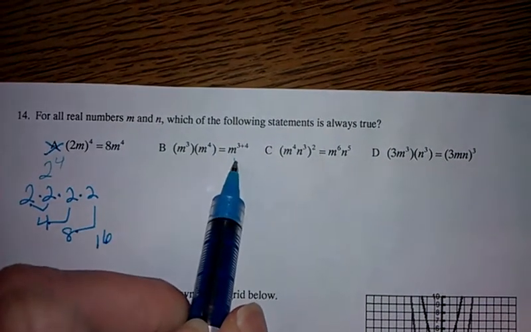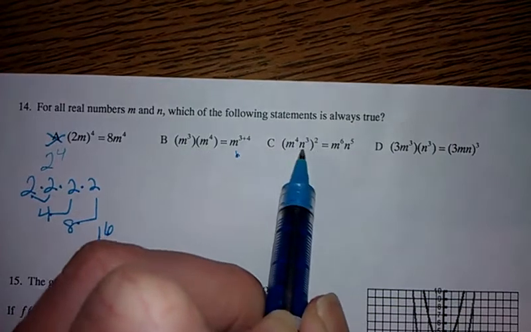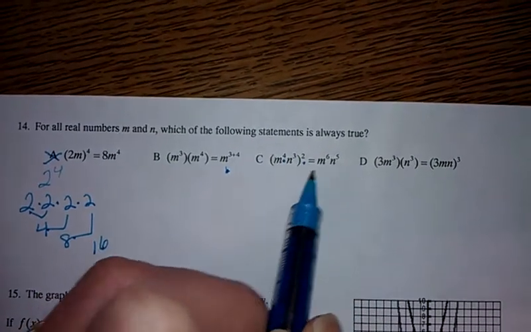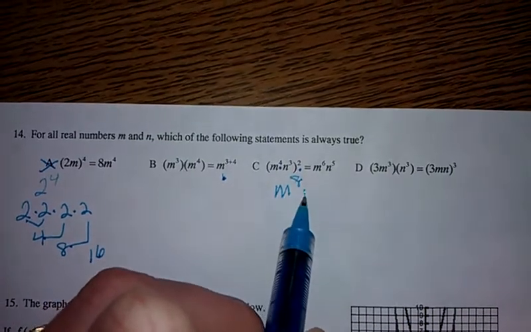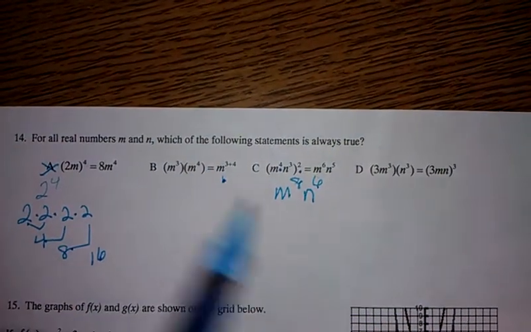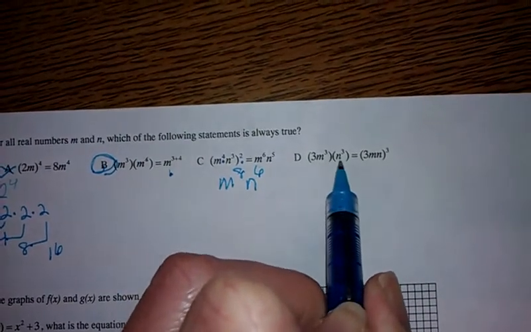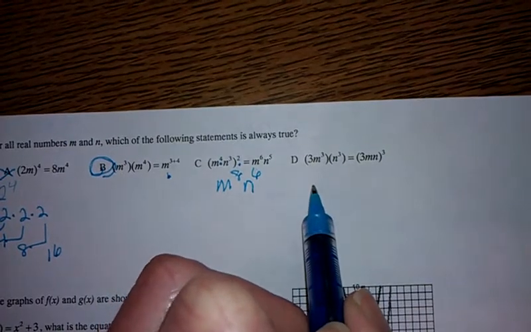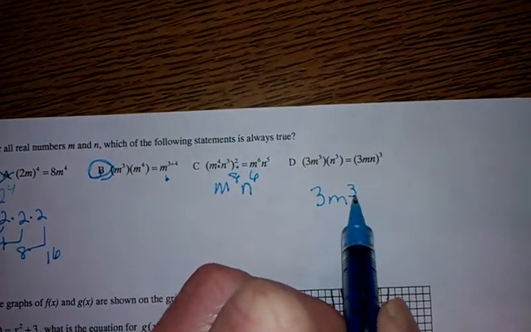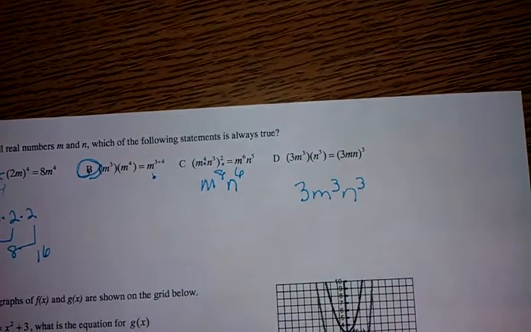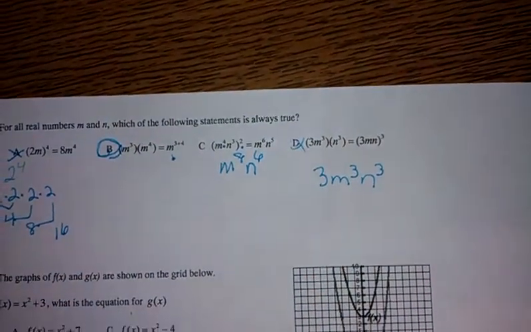This is correct. This one is not right because when you have a power to a power, you have to multiply. This should be m to the 8th, n to the 6th. So far I've got this one right here. Now here, remember these, you can't put these together, and it'd be 3m to the 3rd, n to the 3rd. It can't be like this because the 3 is not to the 3rd power. So this is not correct.